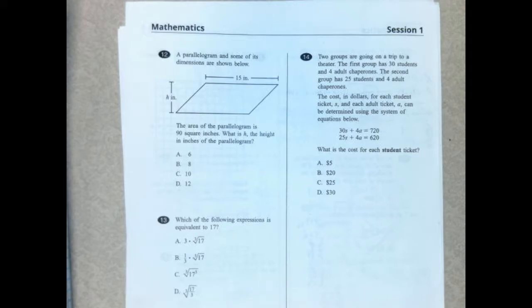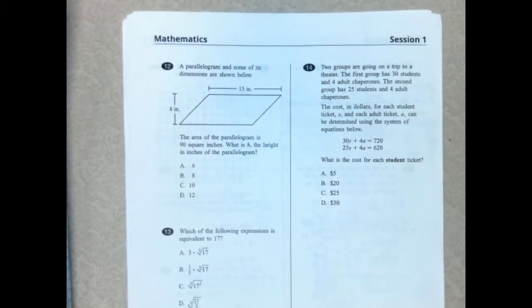So the idea is that you should already have tried these and see how you did, because the answer key's in the back. You can see how you did, but I'm going to go through each one and show you how I would go about solving these and what to look out for. All right, so let's go ahead and get started.